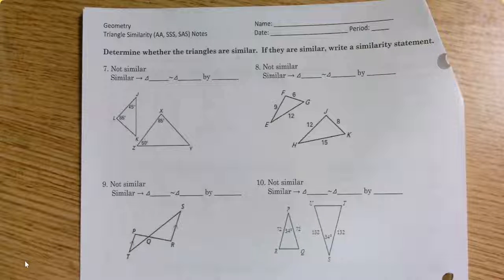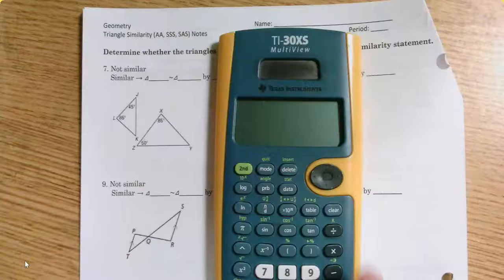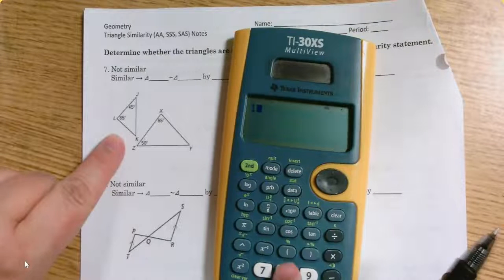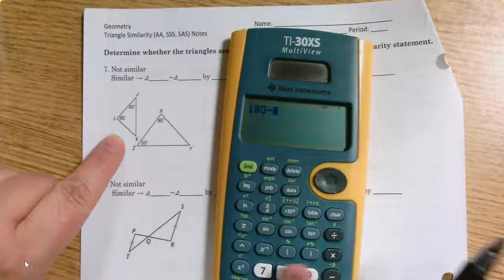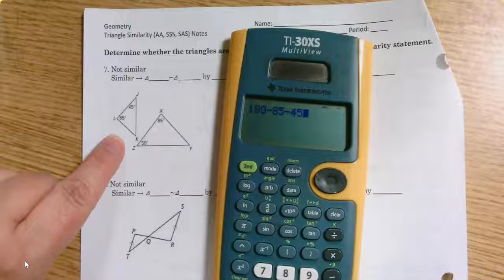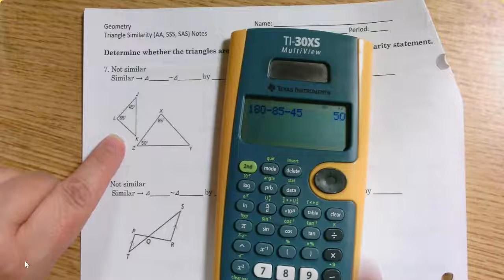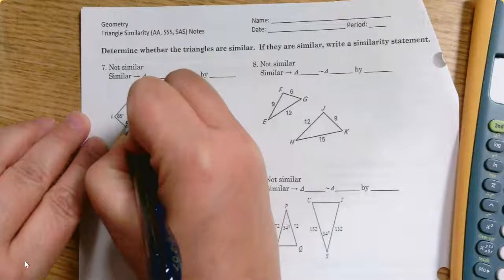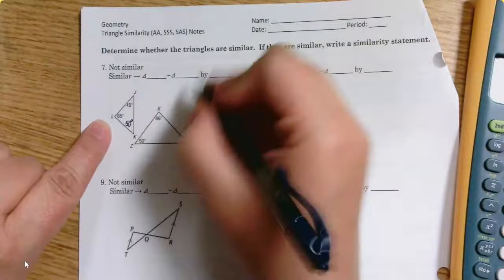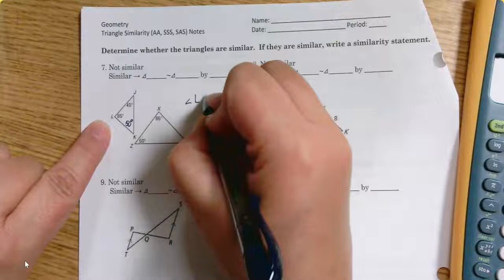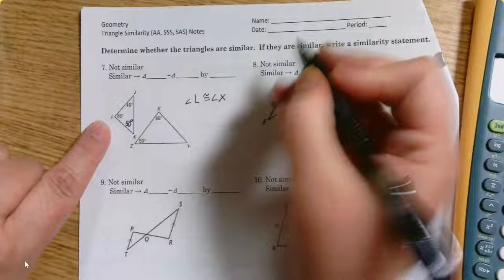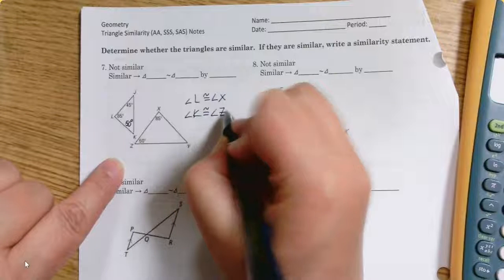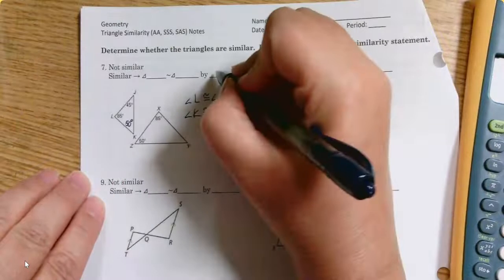So I'm going to check. Remember that the interior angles of a triangle have to add up to 180. So I'm going to look at this smaller triangle. I'm going to say 180 minus 85 and minus 45. And what do you know? It is indeed 50. So yes, I do have 2 congruent angles. I have angles L and X that are both 85. And I have angle K and angle Z that are both 50. So these 2 triangles are similar by angle.